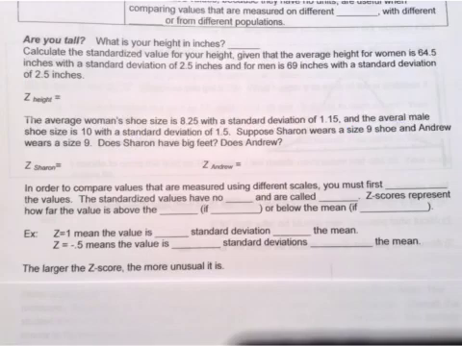Okay, so here's our first example. It says, what is your height in inches? Well, I am 5'7", so my height is 67 inches. And I want to be able to standardize my height based on the information I'm given. So this 67, that represents the x in our equation. So it says, calculate the standardized value for your height, given that the average height for women is 64.5 inches with a standard deviation of 2.5 inches, and for men it's 69 inches with a standard deviation of 2.5.